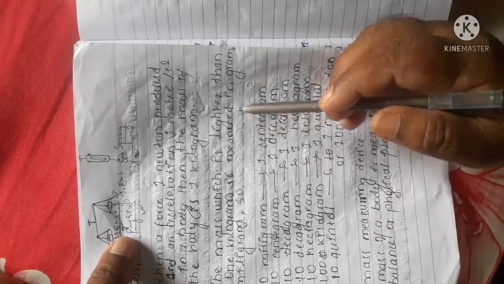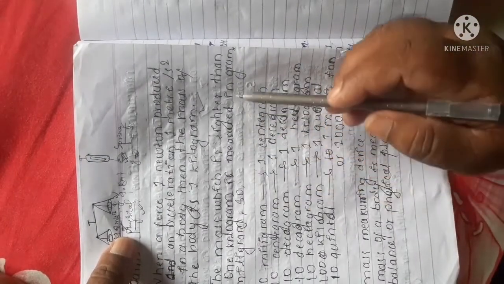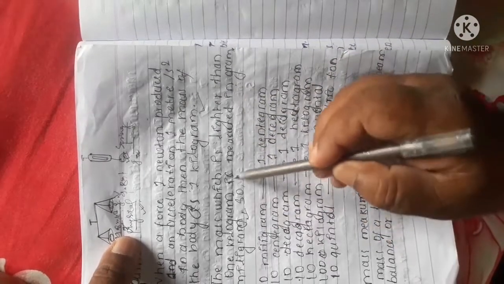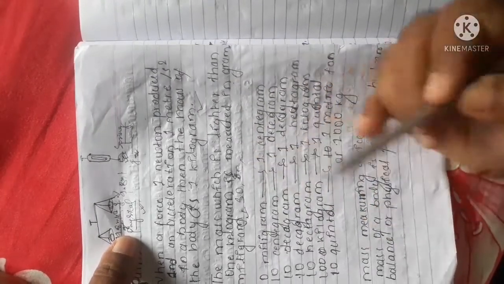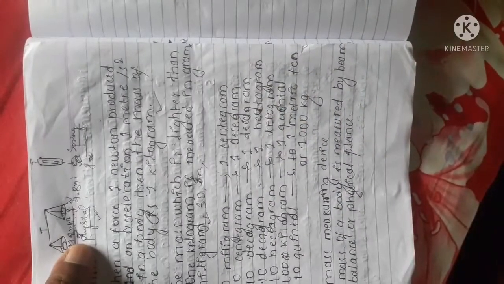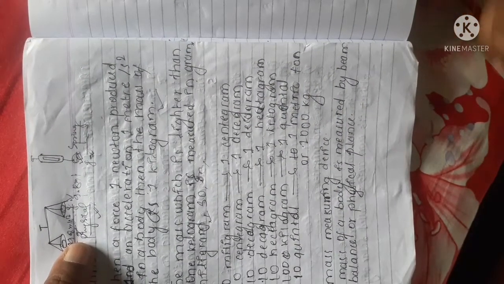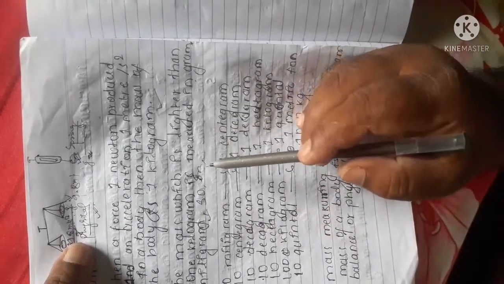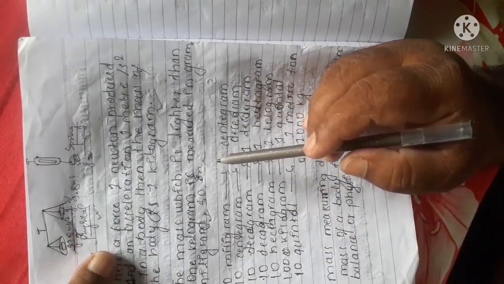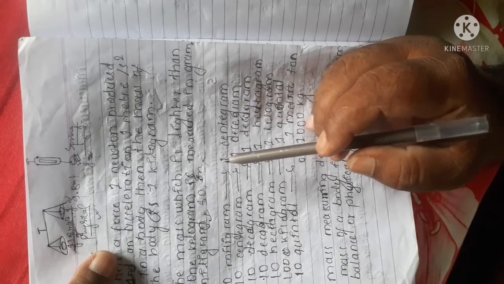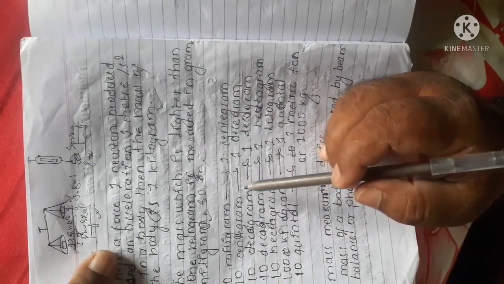The mass which is lighter than 1 kilogram is measured in gram and milligram, and so on. We should know that 1 kilogram is a standard unit. But when the body is less than 1 kilogram, that may be measured in gram or milligram.